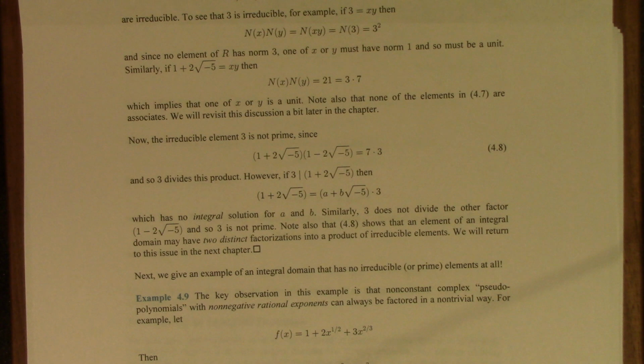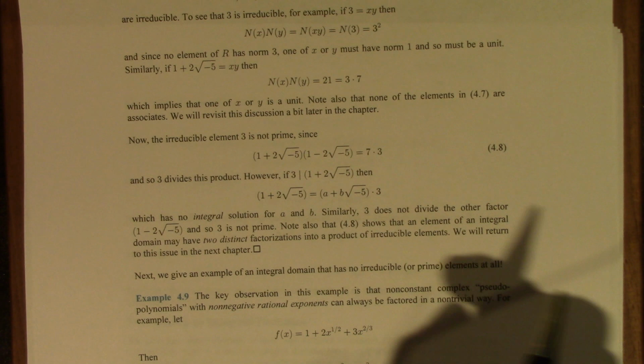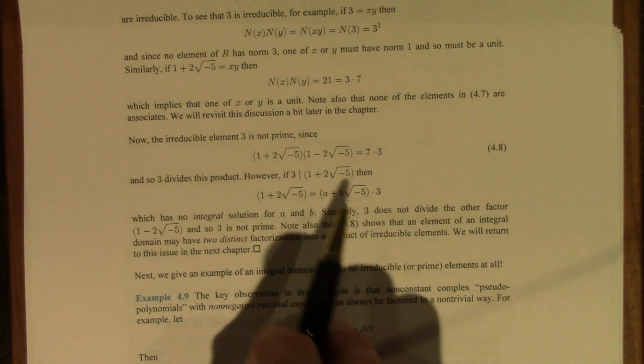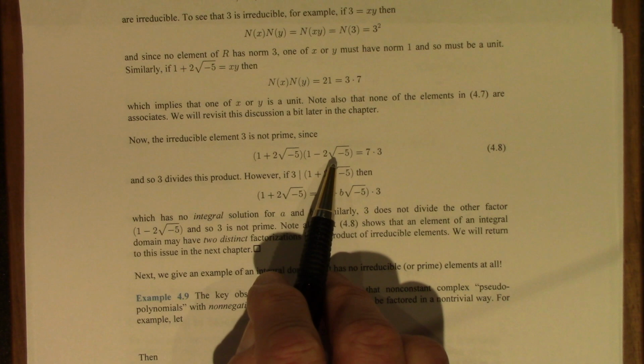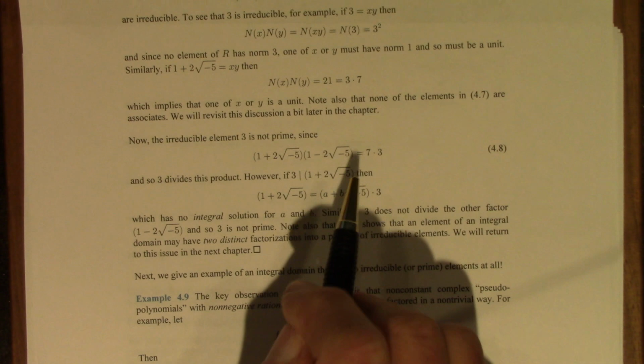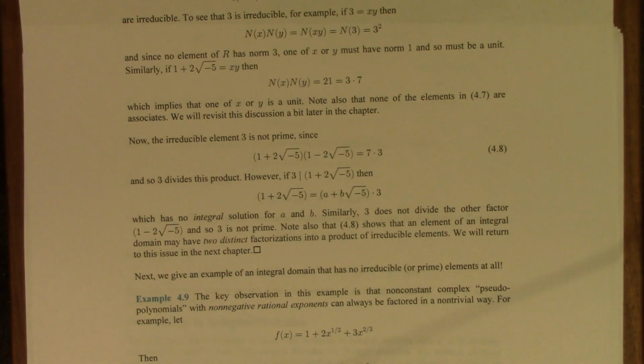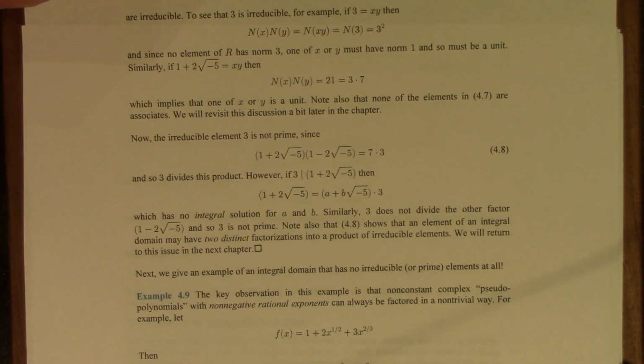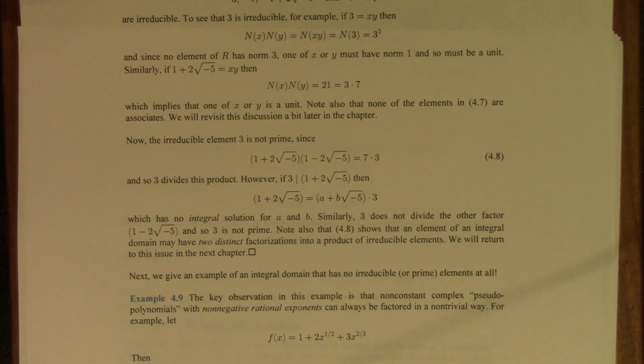They don't have any additional properties that we'll discuss later, in this case, unique factorization into irreducibles. That causes a lot of problems if that property is missing. So we in fact have an element here, 21, that is factorable in two distinct ways into a product of irreducible elements. Okay? And we'll return to this issue as we go on.